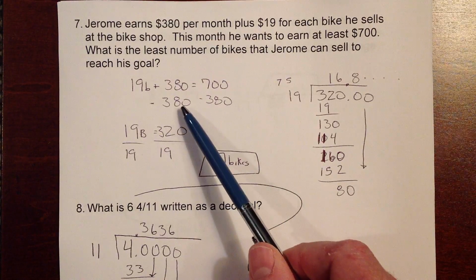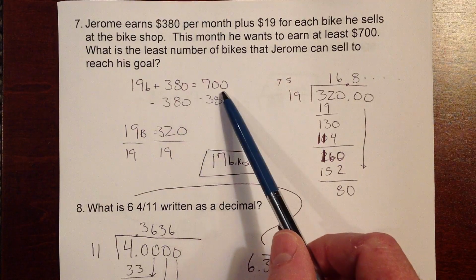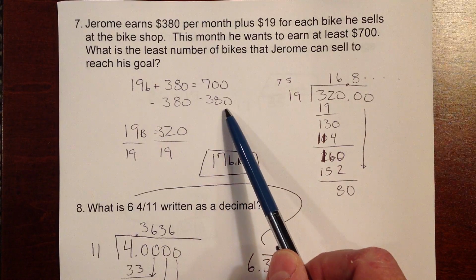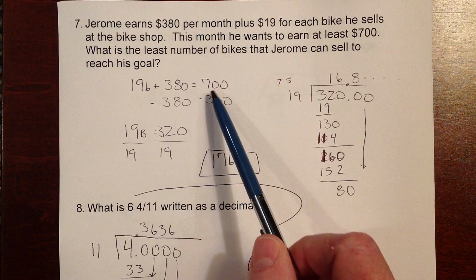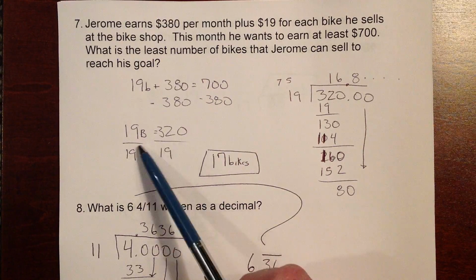Well, first, it's always easier to deal with addition and subtraction. And we have a 2-step equation which we have to solve for. So we're going to subtract 380 from both sides and end up with 19b equals 320, because 700 minus 380 is 320. Now we've got a 1-step equation.